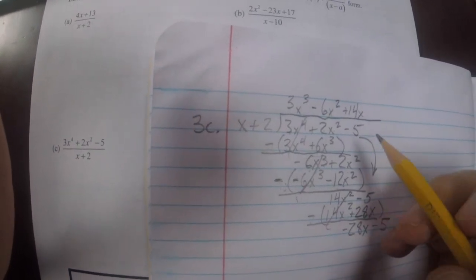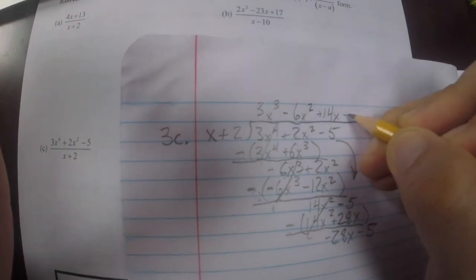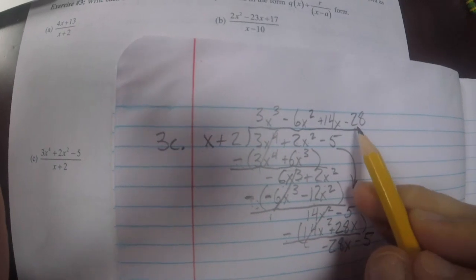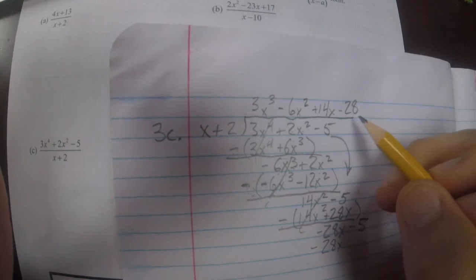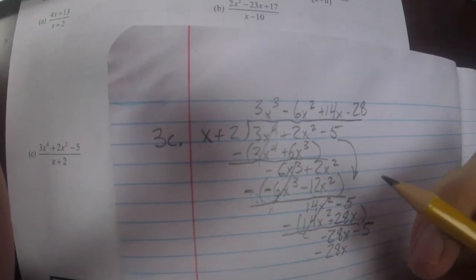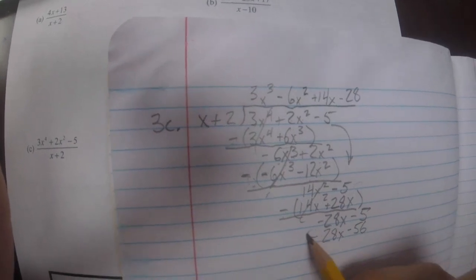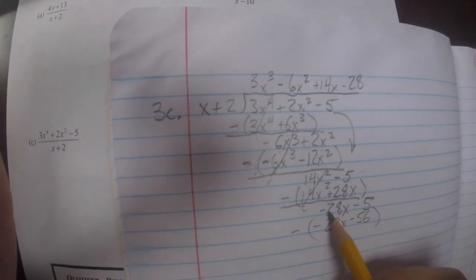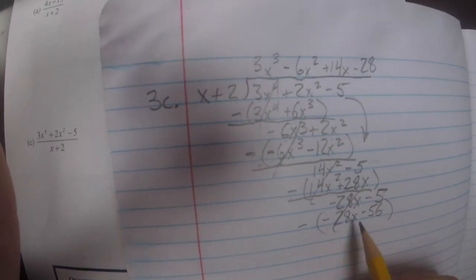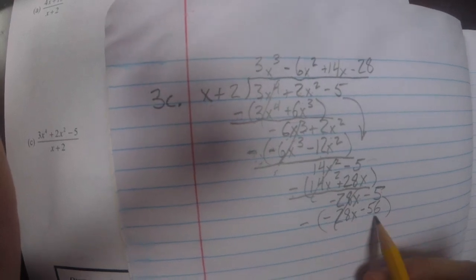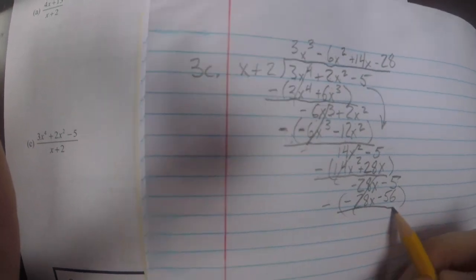Now, what can I multiply this x by in order to get negative 28x? I think it would be negative 28, right? Negative 28 times x is negative 28x. And then I have to do negative 28 times positive 2, which is negative 56. Remember I'm subtracting this entire thing. Negative 28x minus negative 28x, that's good, it cancels. And negative 5 minus negative 56, so that's really plus 56. That would be just 51, I think.